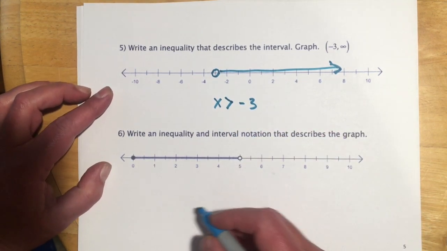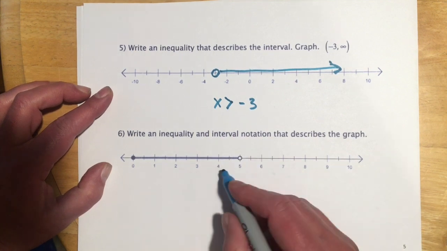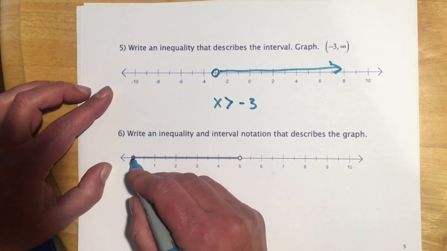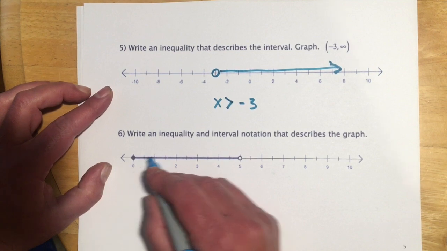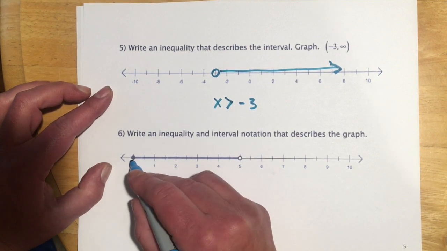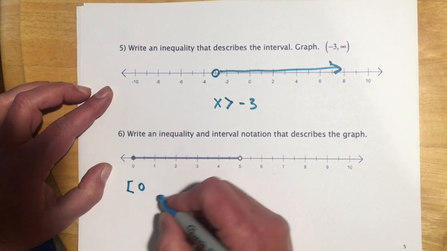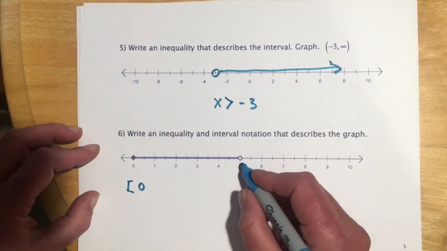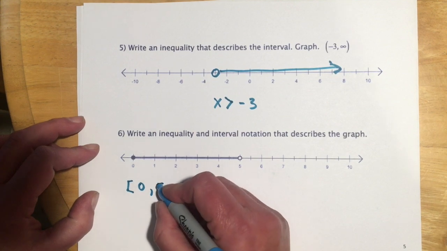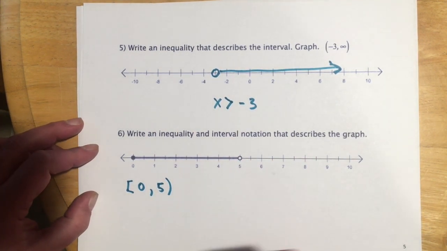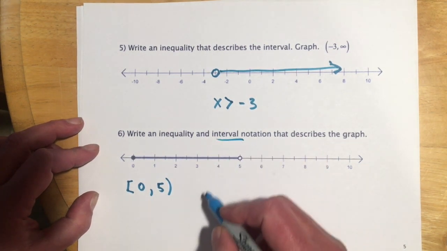So for this, oh no, this time we have to do interval notation also. Okay, so let's do that one first because I actually think it's easier. So if I have a solid dot, our graph is right here with solid on one end, open on the other end. So that's going to go from 0, my left endpoint, up through but not including the 5. And since that's open, we use a parenthesis. So that was the interval notation.